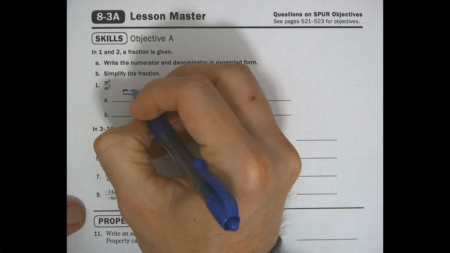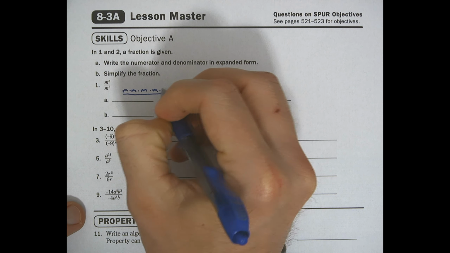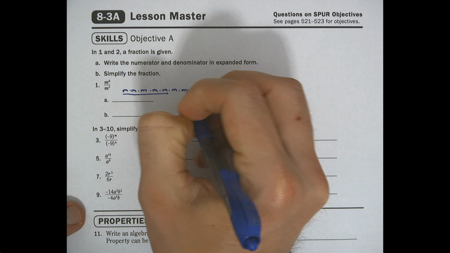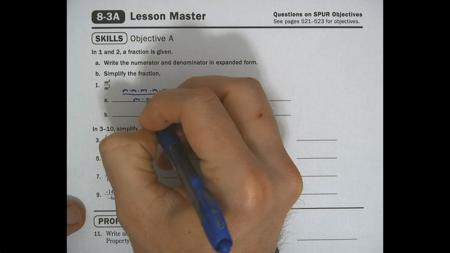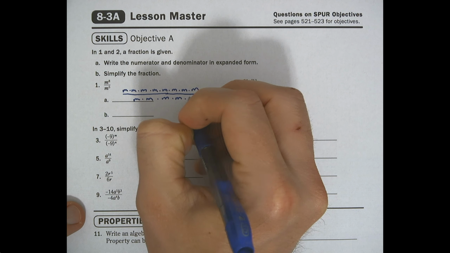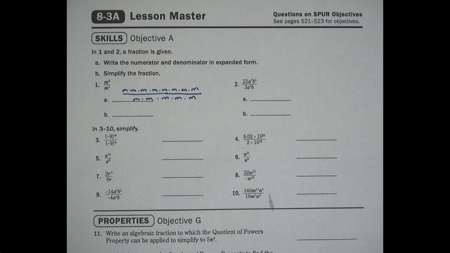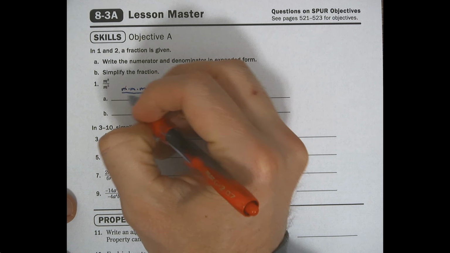That's m times m times m, 8 times. So 4, 5, 6, 7, 8. And then m to the 5th, 1, 2, 3, 4, 5. That's expanded form. And then we're going to simplify the fraction. So we're going to show that these cancel.